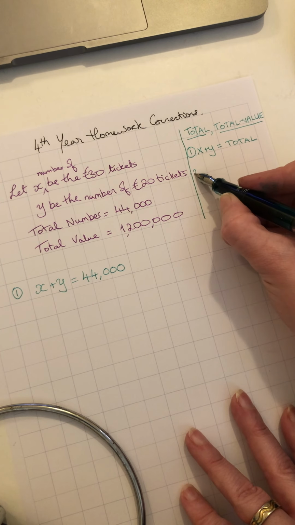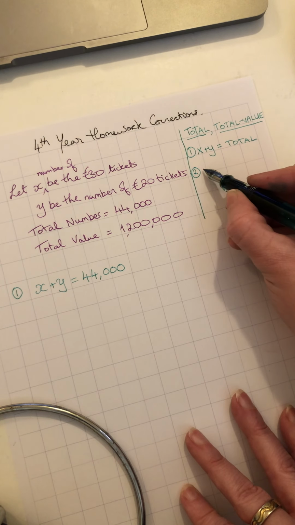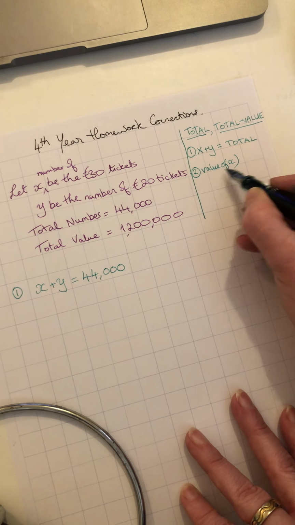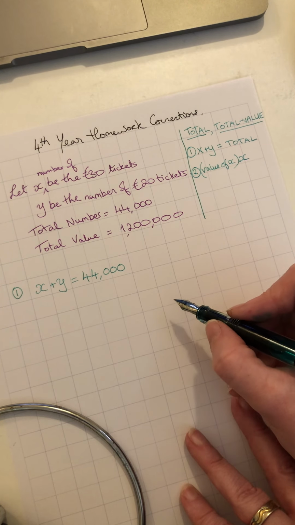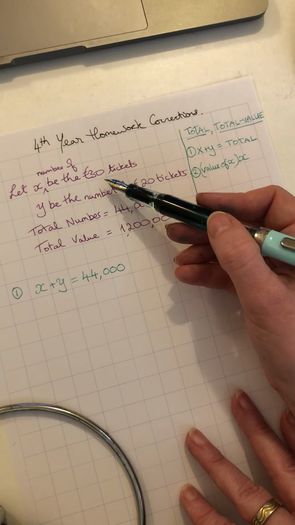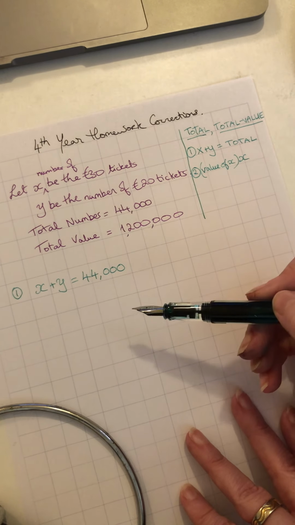The second piece of information comes from the values, and it's always that the value of X multiplied by X, multiplied by how many I have. So for example, if I had 300 €30 tickets, the amount of money I get from them is 300 times 30.